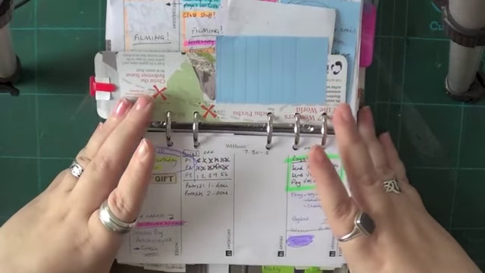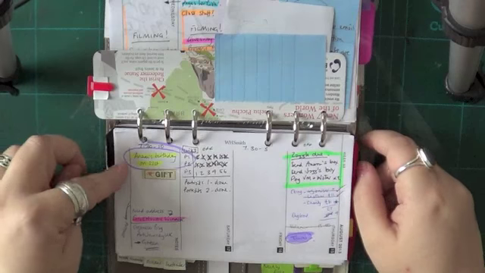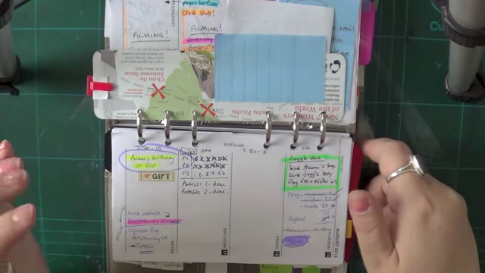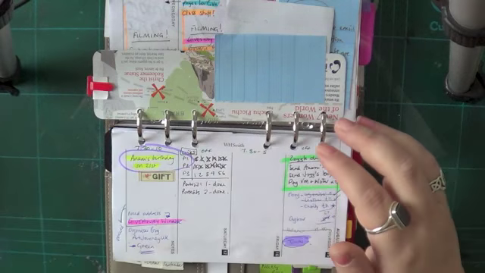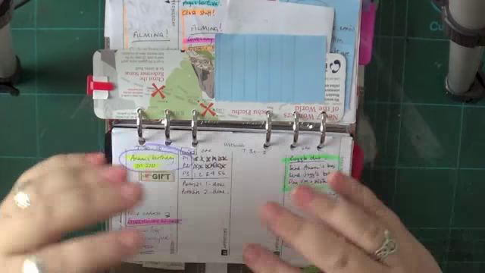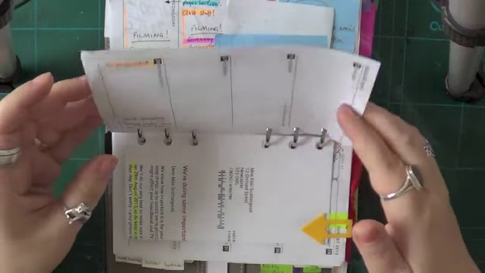Same with this week. I've got important stuff, my bestie's birthday, need to get her a gift. I've got a list of links that I'm working on. I've got, this is finance stuff. So, you know, visually it's all very obvious what I've got to do.